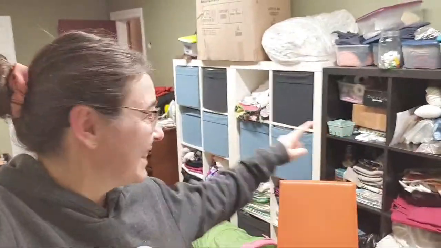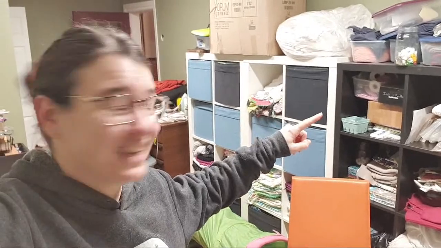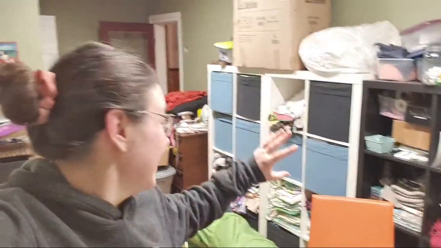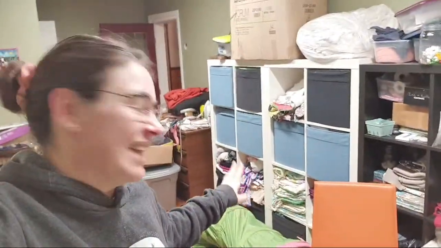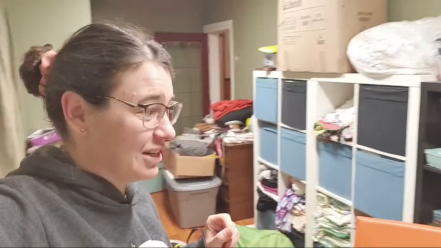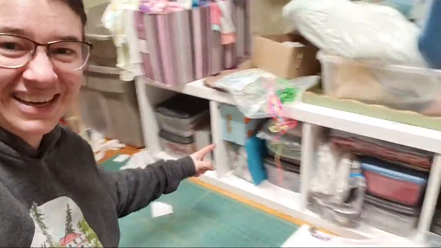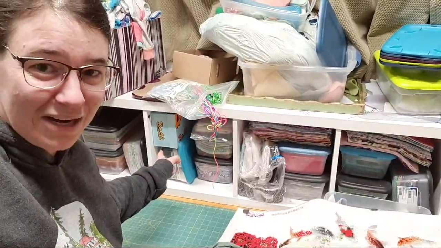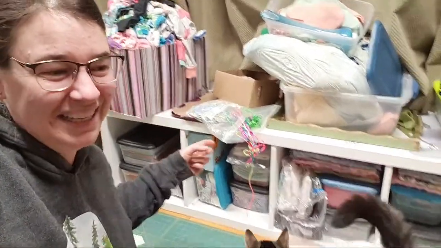Okay, so this is all those IKEA units, and every one of these boxes is filled to the brim with fabric. It should all be in boxes because I know it's a lifetime of fabric, so I need it to be out of the light, because it's going to sit on the shelf for so long that it's going to fade. Down here, these containers are all my fat quarters. So much, it's ridiculous.